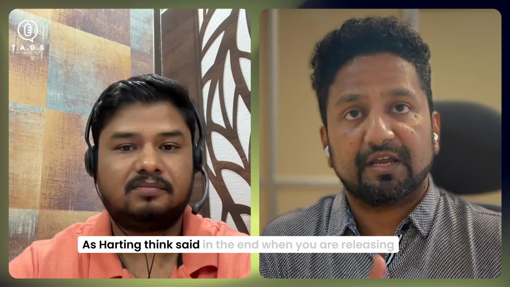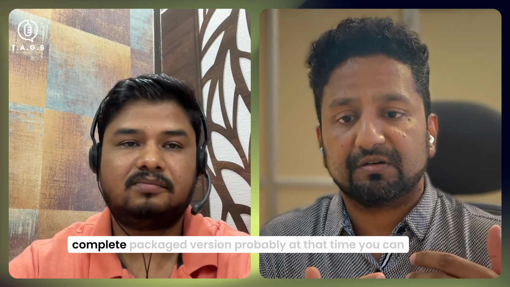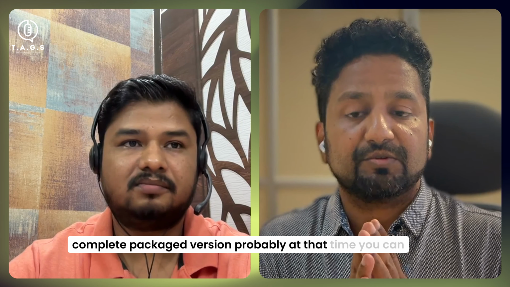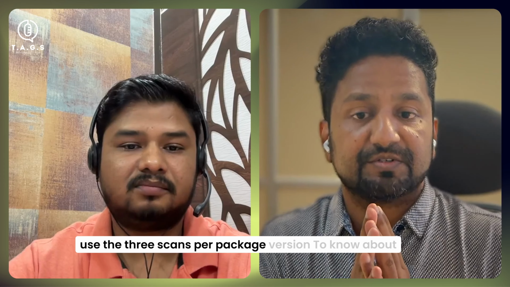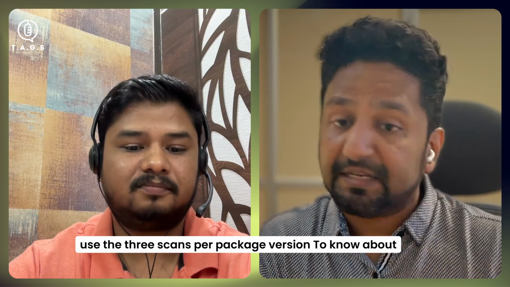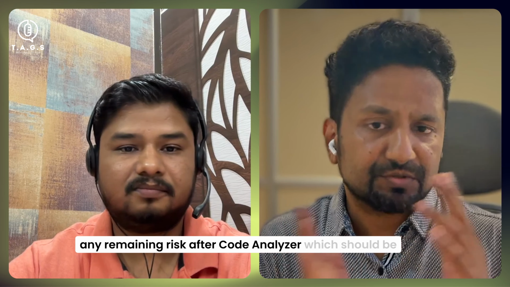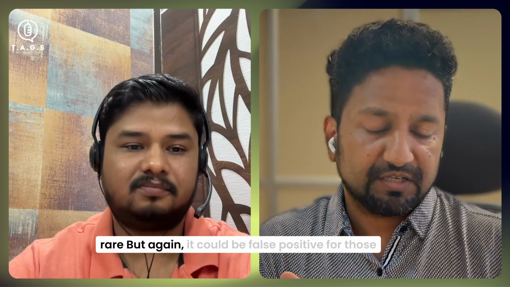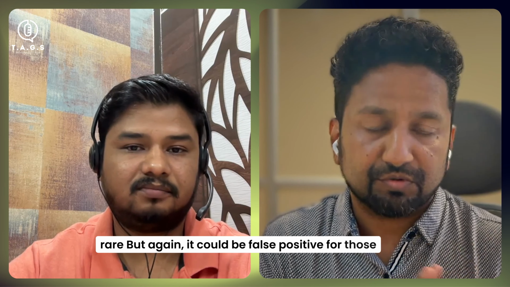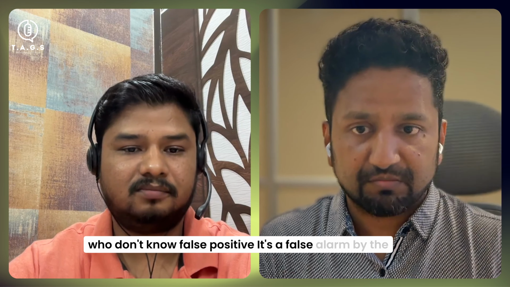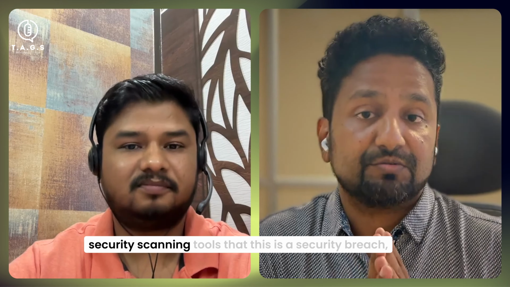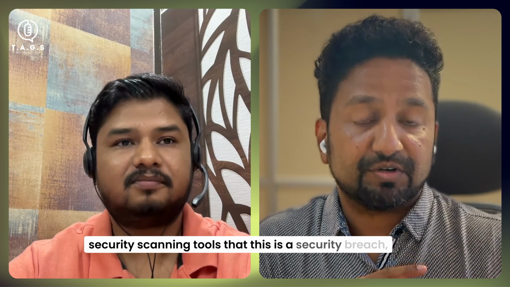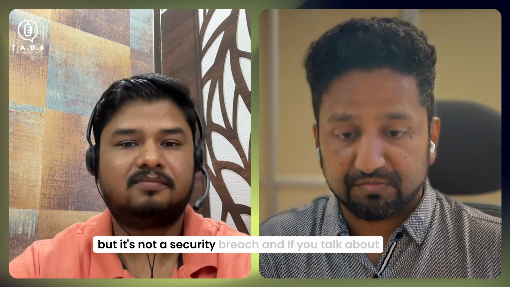In the end, when you are releasing and completing a package version, you can use the 3 scans per package version to know about any remaining risk after Code Analyzer, which should be rare. But again, it could be a false positive. For those who don't know, a false positive is a false alarm by the security scanning tools that this is a security breach, but it's not.